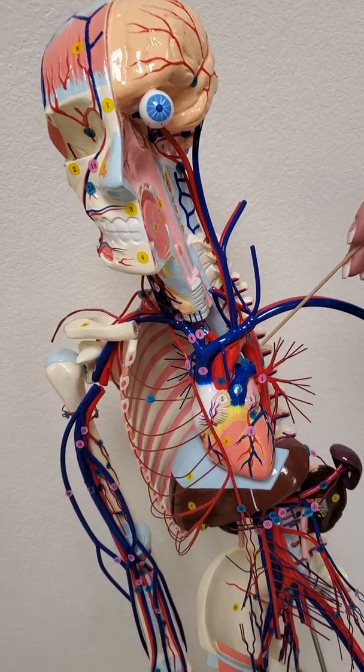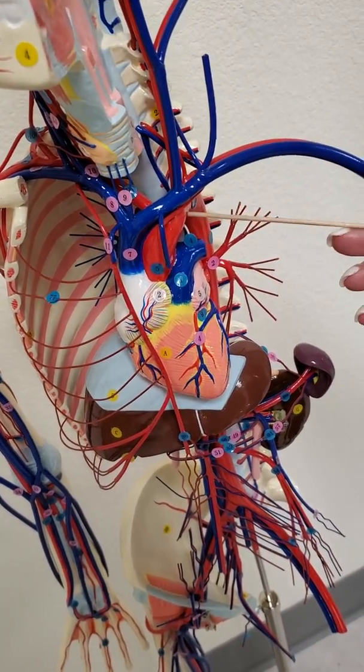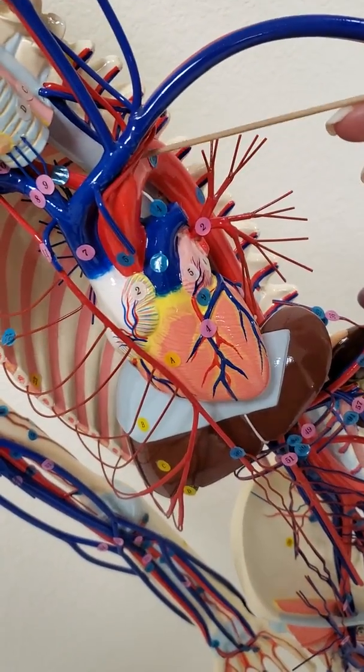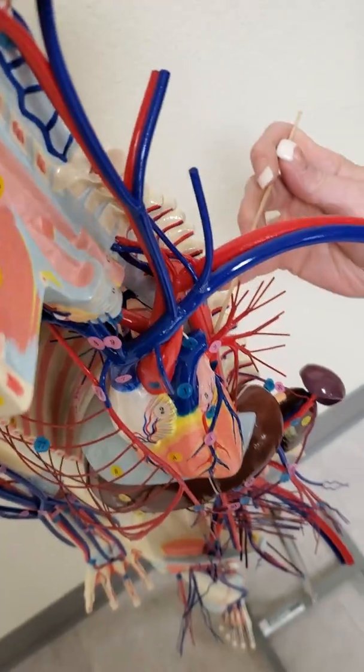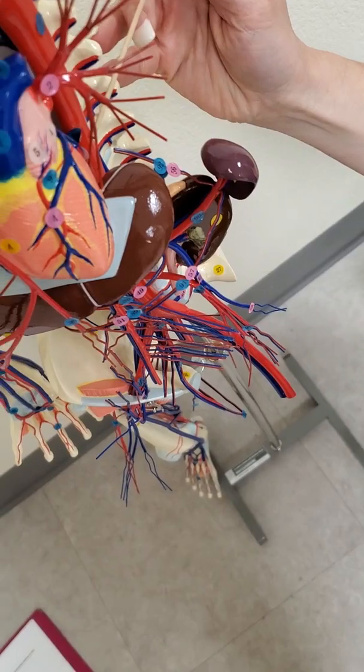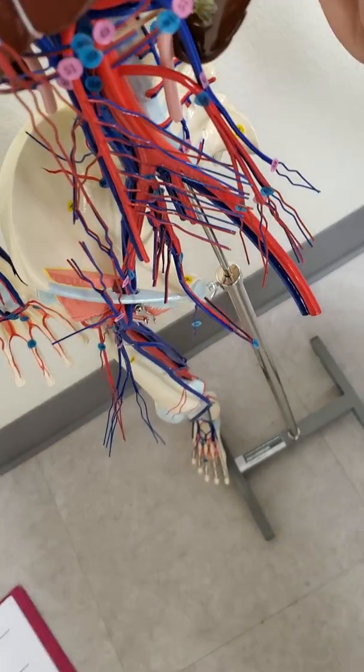All right, so on this model, the ascending aorta comes out of the heart, arches over the top for the aortic arch, and we'll come right back to that and go over the exits. The thoracic aorta descends down behind the heart, and then as soon as it passes through the diaphragm, it becomes the abdominal aorta.